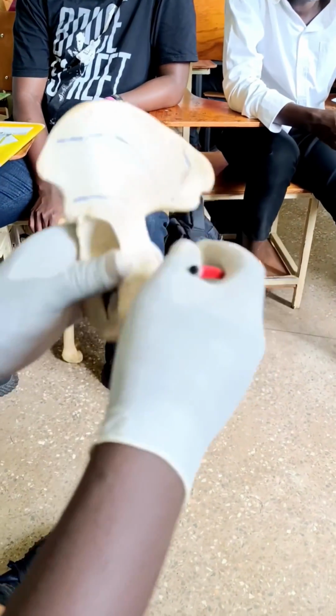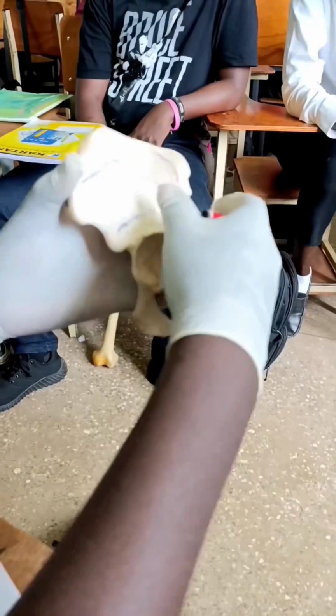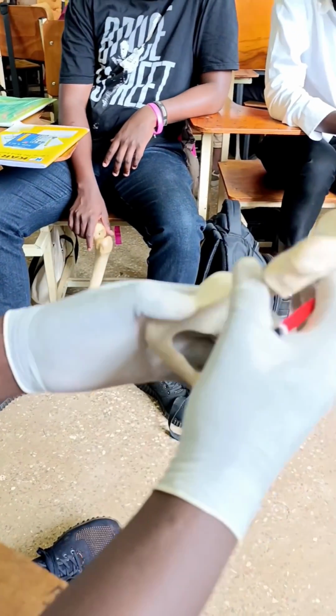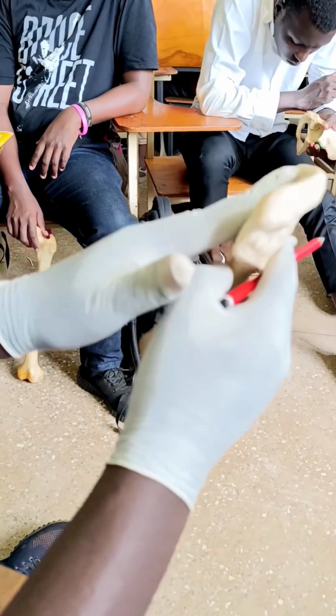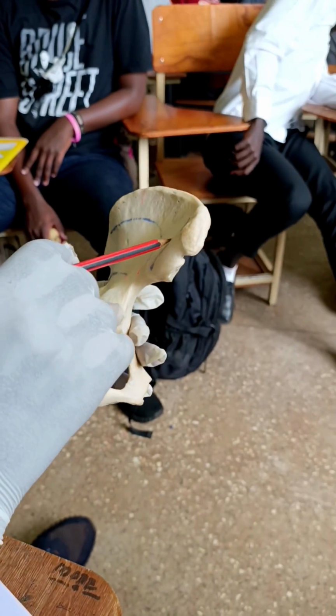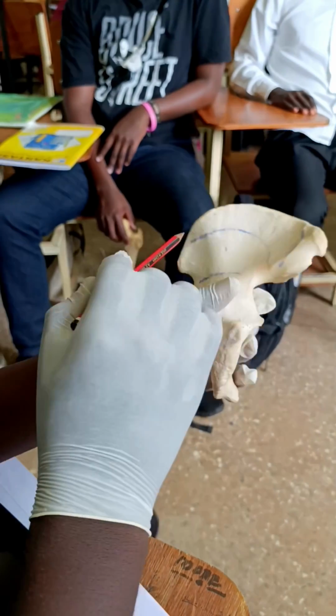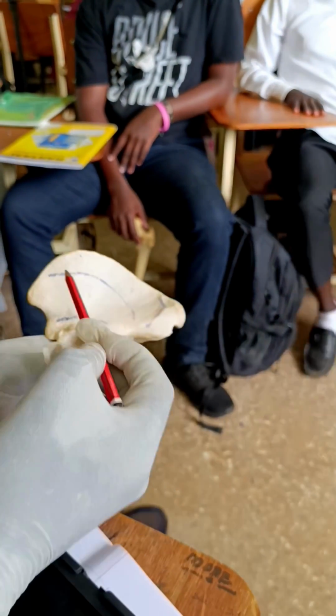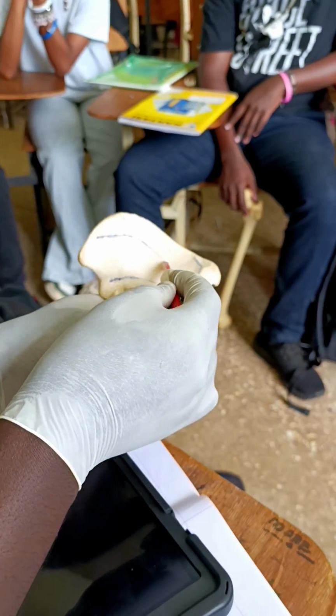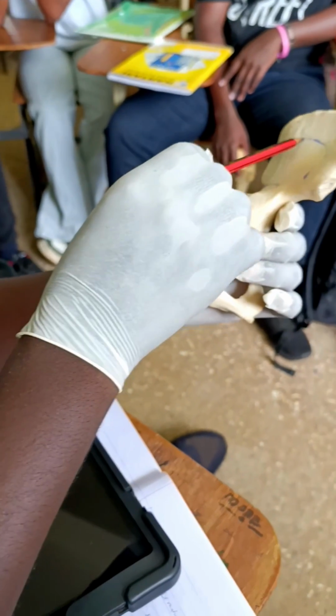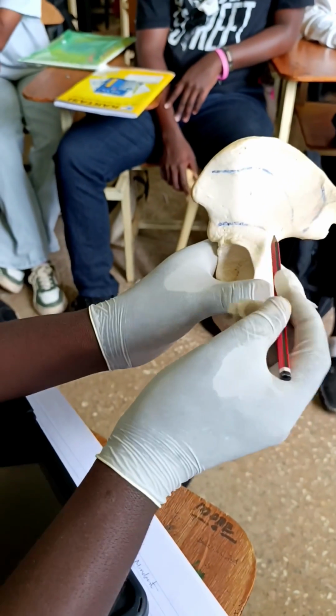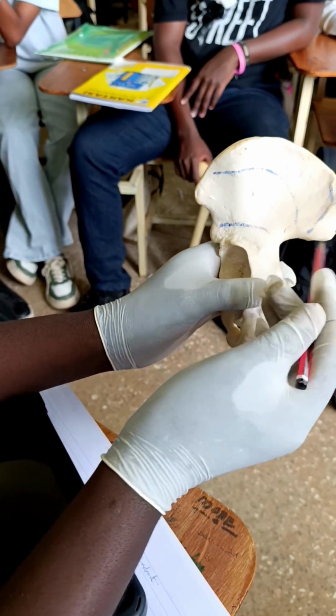Along the gluteal surface, we have margins which are there. If you look at it from the posterior, these are not seen. On the posterior surface, we have the posterior gluteal line, and then we have the anterior gluteal line. It's drawn here, and then we have the inferior gluteal line.